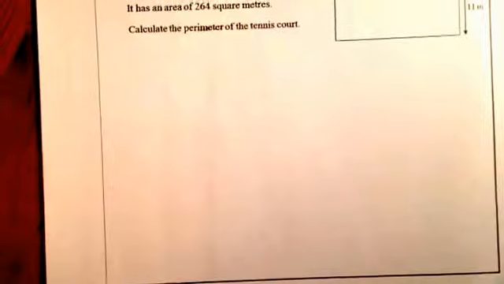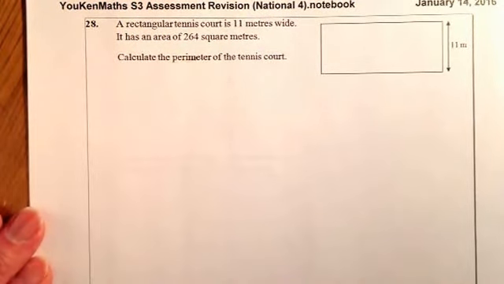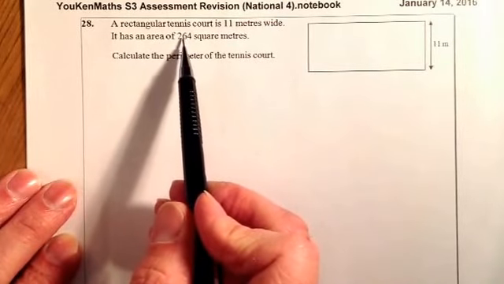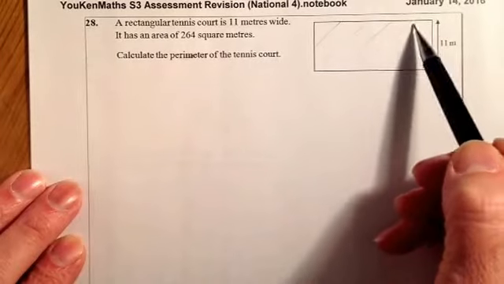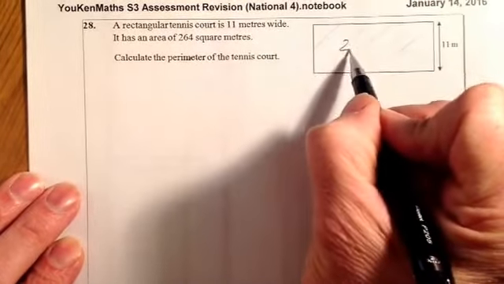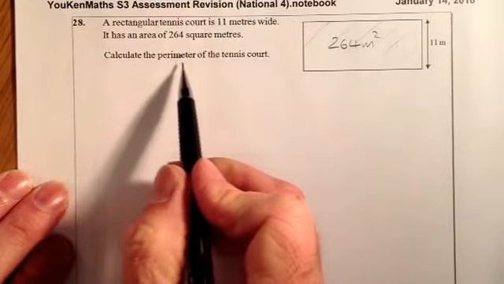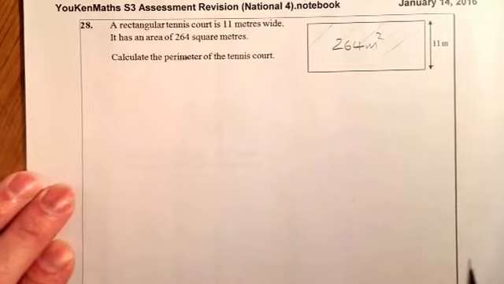Let's have a look at question 28. Right, so question 28. A rectangular tennis court is 11 metres wide, so that's 11 metres wide. It has an area of 264 square metres. So the area that's taken up here, 264 square metres. Right, so calculate the perimeter of the tennis court. Right, this is quite a complicated question here.